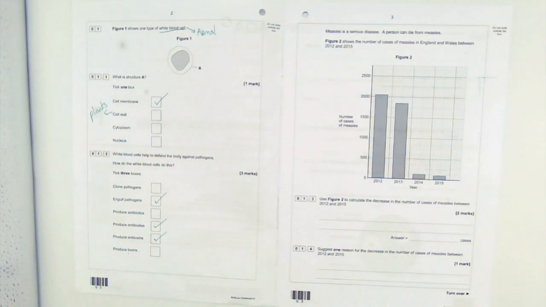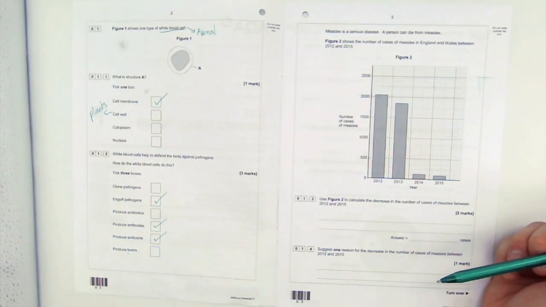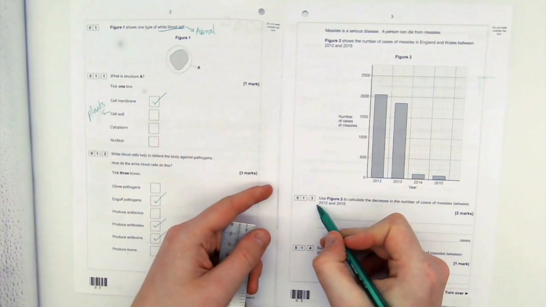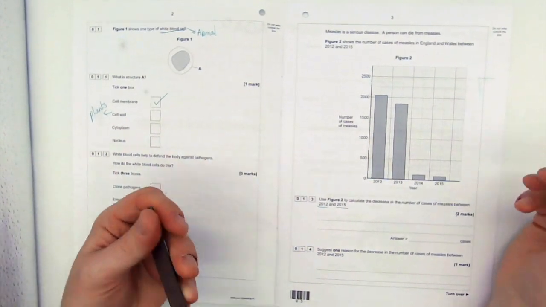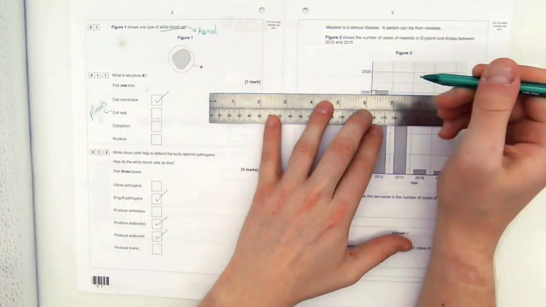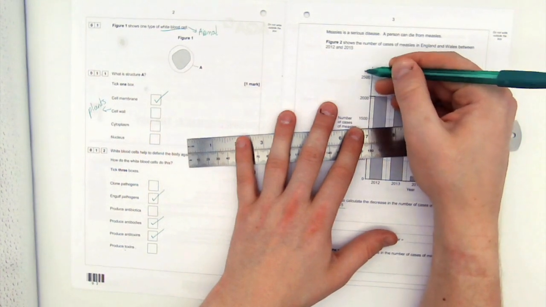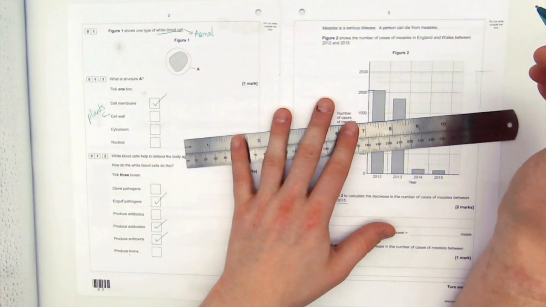Really key with these graph questions is to use a ruler, and then you can measure more accurately. You should take a ruler into the exam, don't be silly and not. So I'm looking between 2012 and 2015, so I need to know what the cases were in 2012 and what the cases were in 2015. If I use that ruler and draw a cross, I can see here that it is one little square up between 2000 and 2500. So I need to know what the scale is here clearly.